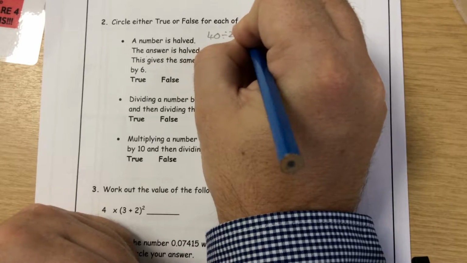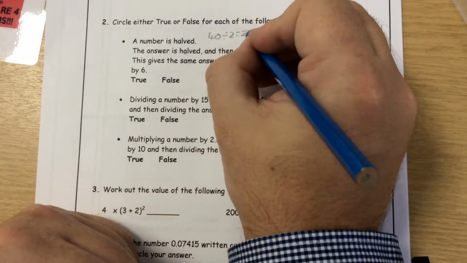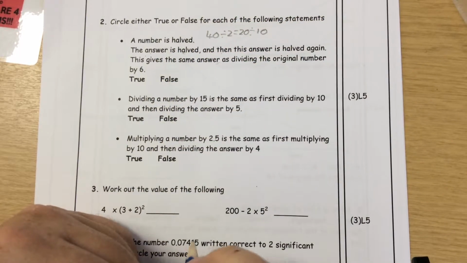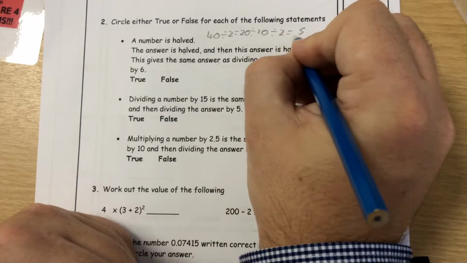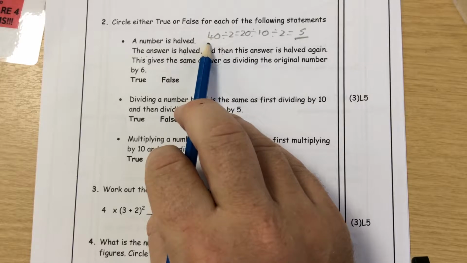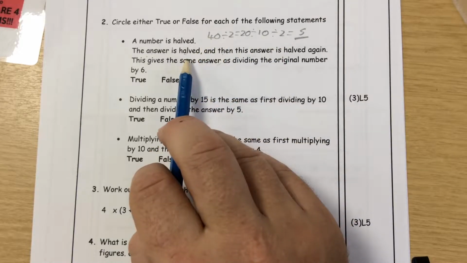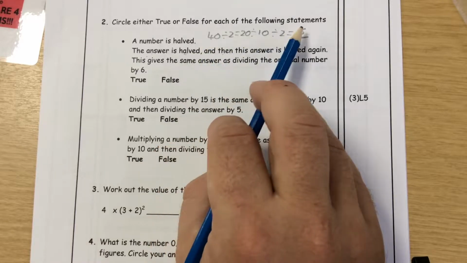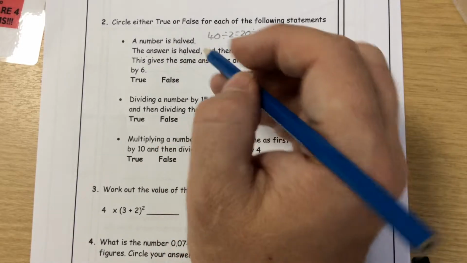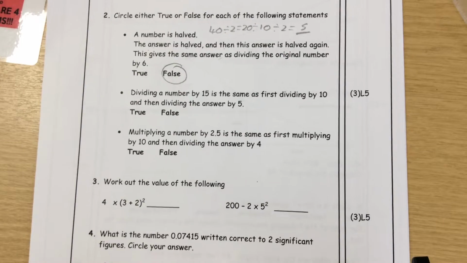40 divided by 2 is 20. Now I've got to halve that again. So 20 divided by 2 is 10. And then I've got to halve again. So 10 divided by 2 is 5. So 40, when it's been halved 3 times, becomes 5. Is that the same as dividing by 6? Is 40 divided by 6 the same as 5? No. So that one is false.